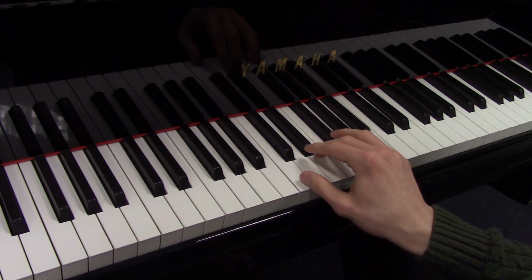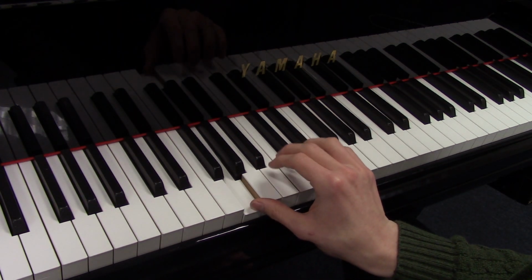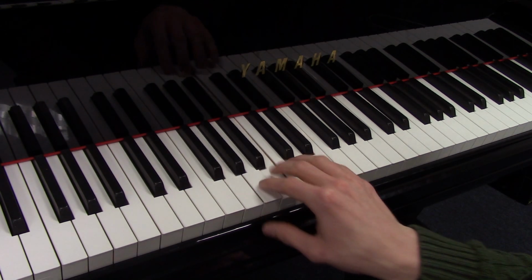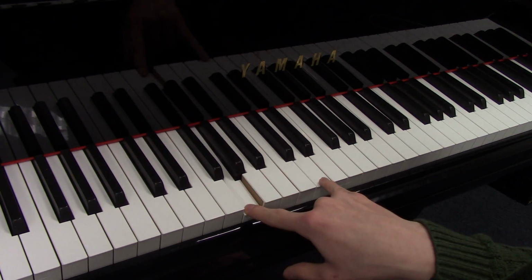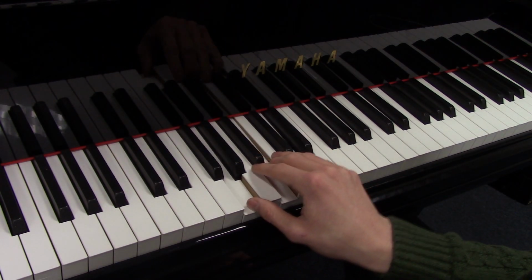Okay, now I can also do this in different keys. It doesn't have to be C, it can also be in G. Let's do our major third. That's G to B. And then our perfect fifth is going to be G to D. Combine together. Nice.